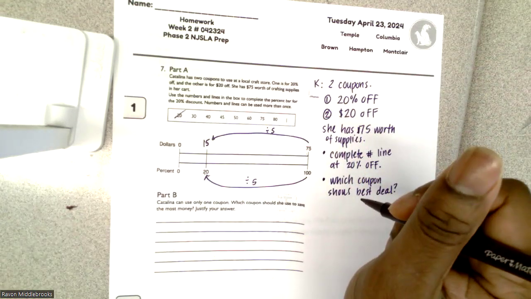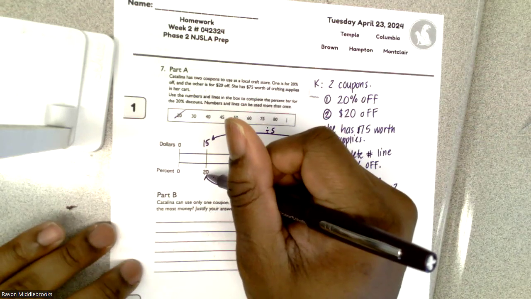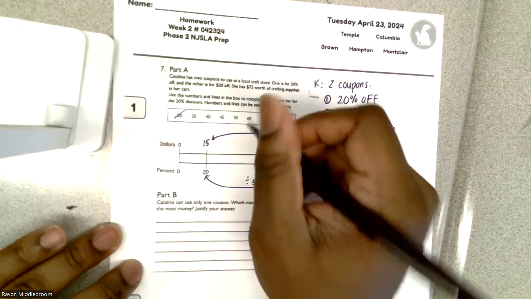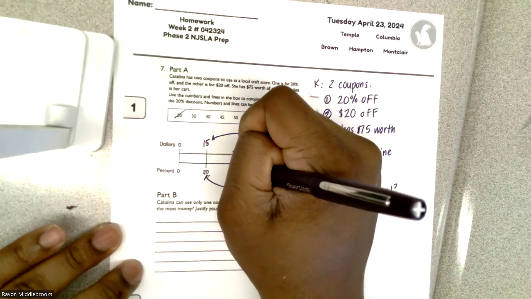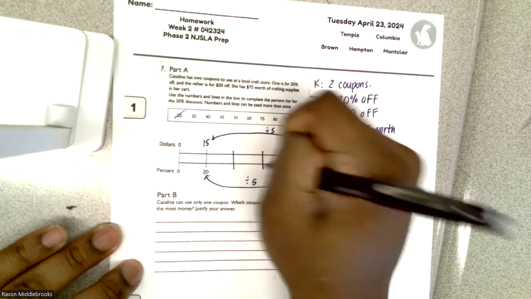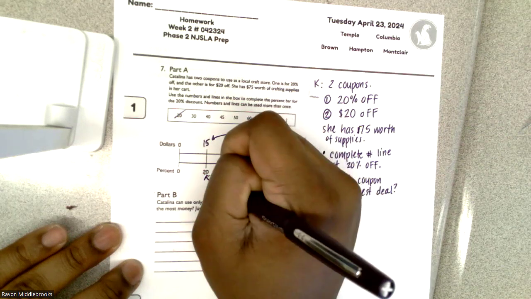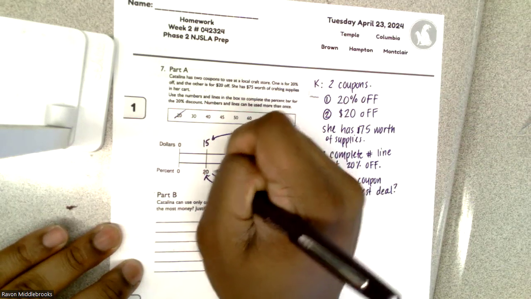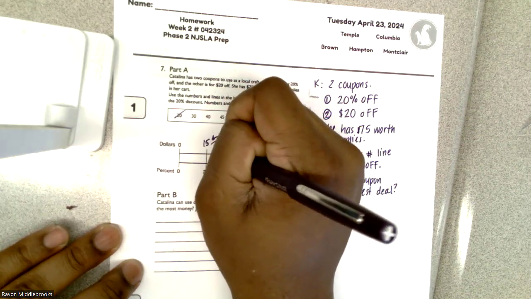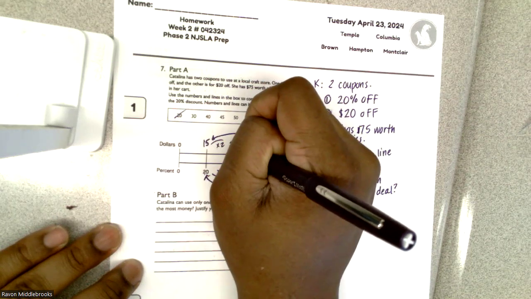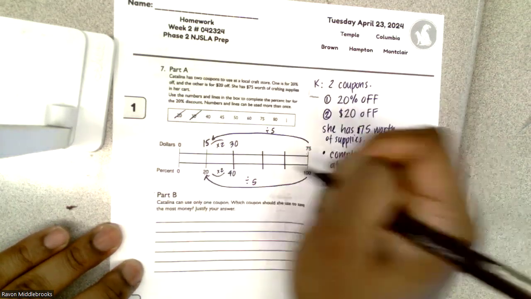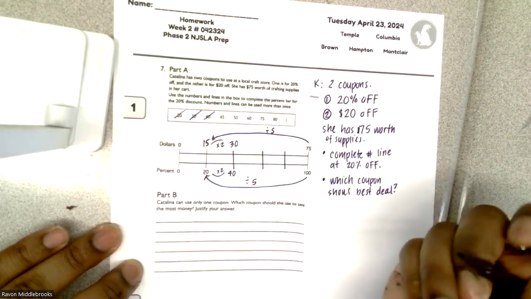Okay. And if we know 20, we can figure out 40, and we can figure out 60, and we can figure out 80. So if we know 20, we know 40. 40 is times 2, and 20 times 2, and 15 times 2 is 30. So I crossed out the 30 and the 40.